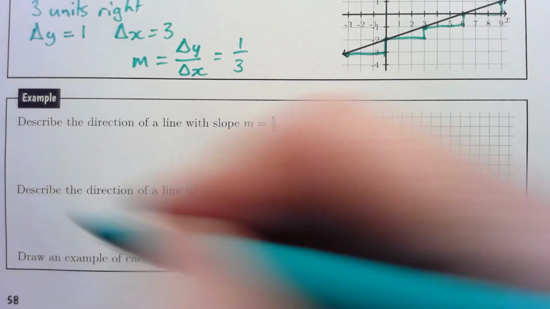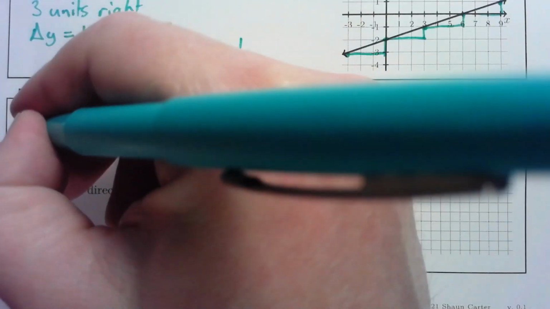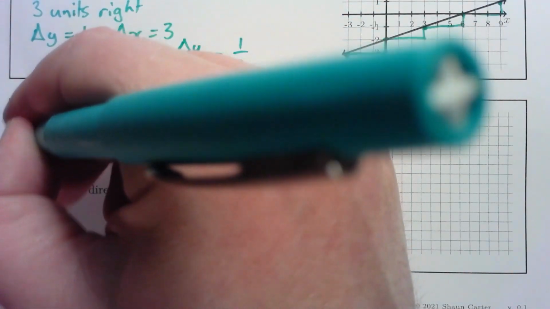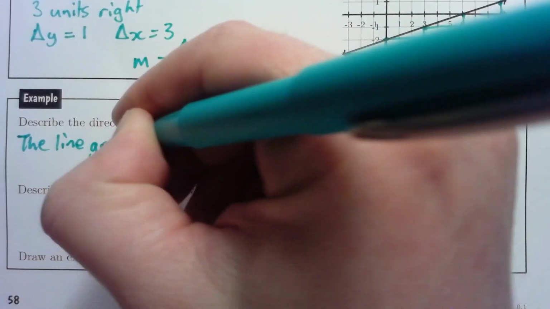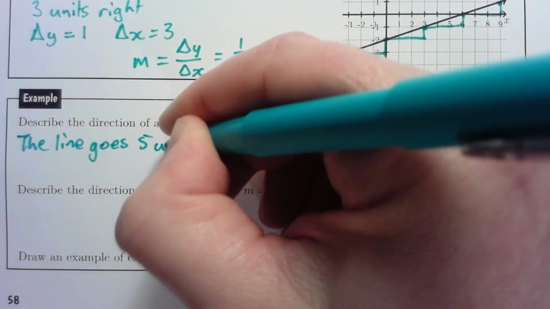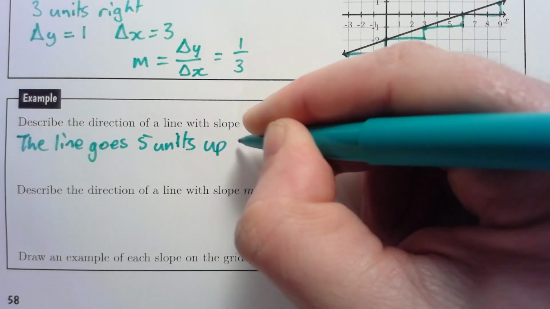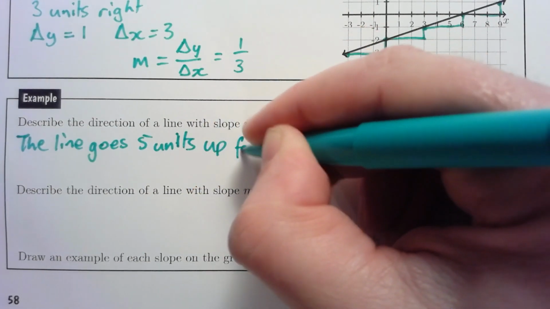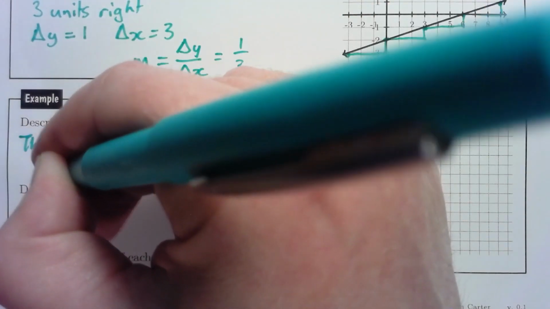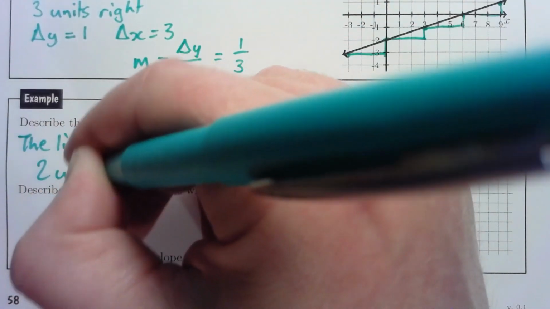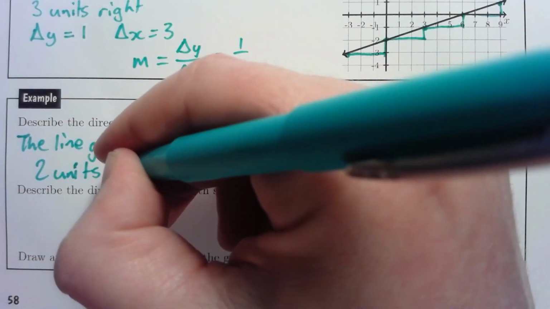Well, what these really mean is, for this line, the line goes 5 units up for every 2 units to the right.